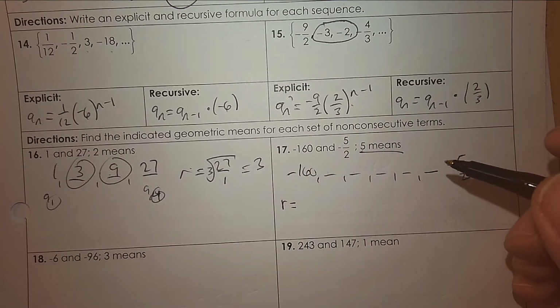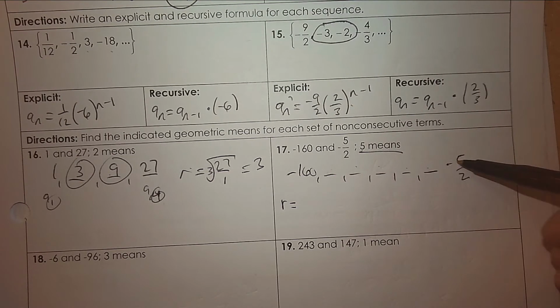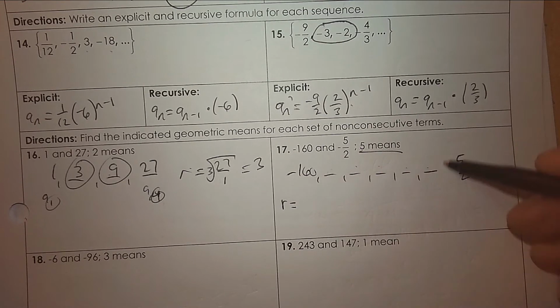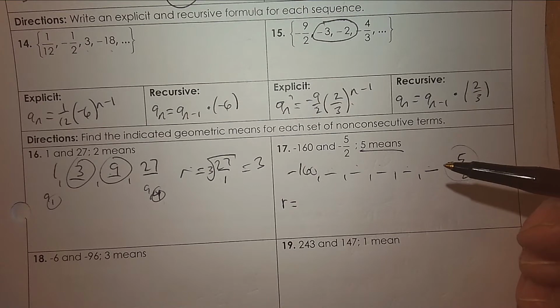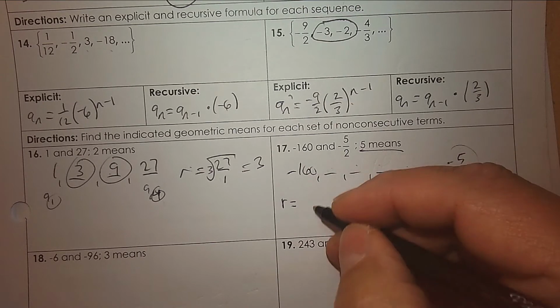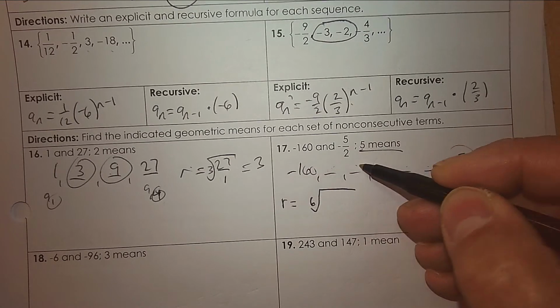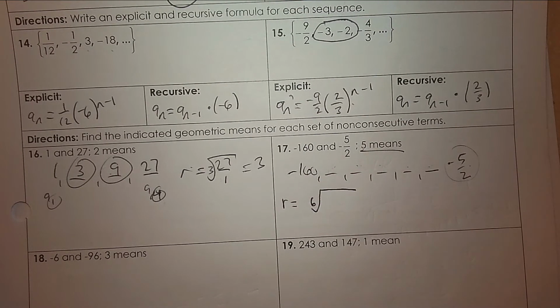So first, we're going to count how many terms are there. 1, 2, 3, 4, 5, 6, 7. So we're going to go 7, take away 1, kind of like you would do if you're doing the slope formula. So I know it's the 6th root. So I can either count 1, 2, 3, 4, 5, 6, or I can go 7, take away 1, and get that answer. Then I'm going to divide.